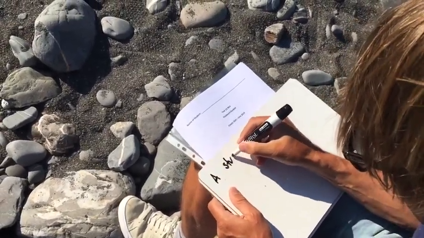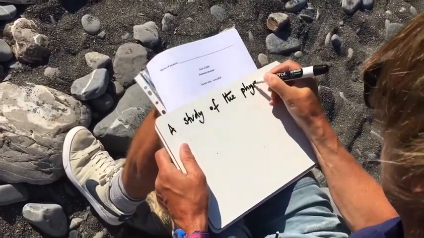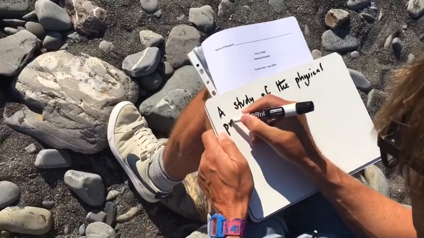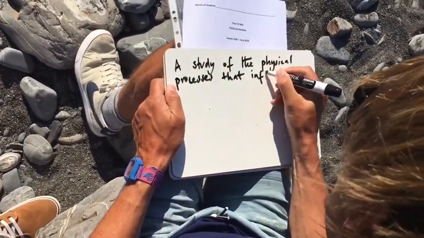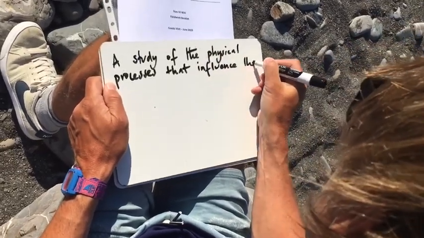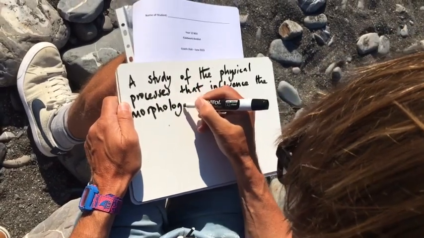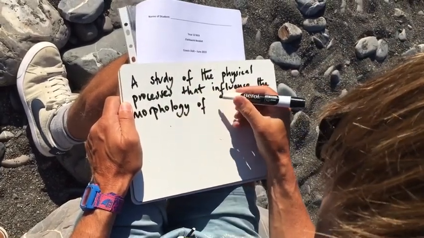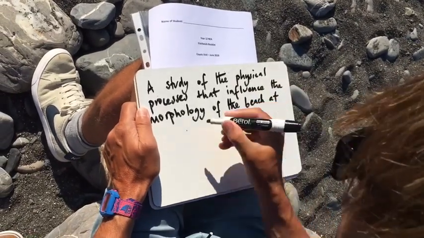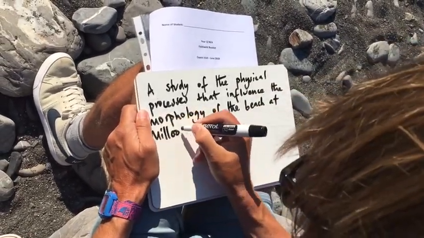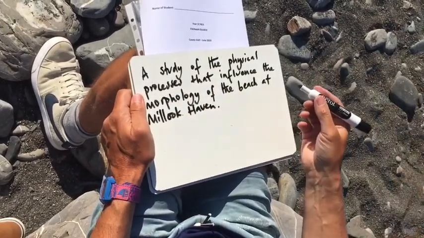A study of the physical processes that influence the morphology of the beach at Millook Haven. That's one take on it.